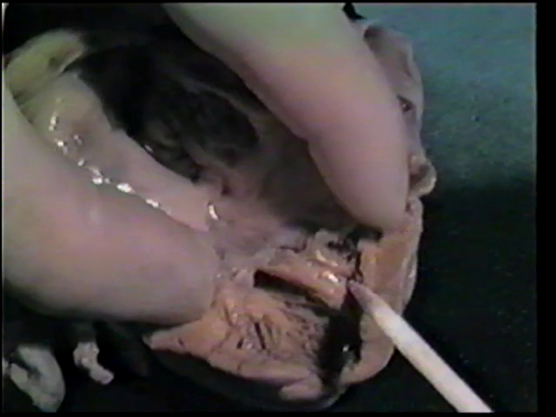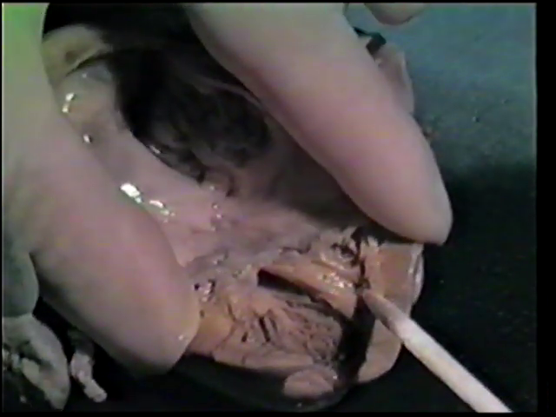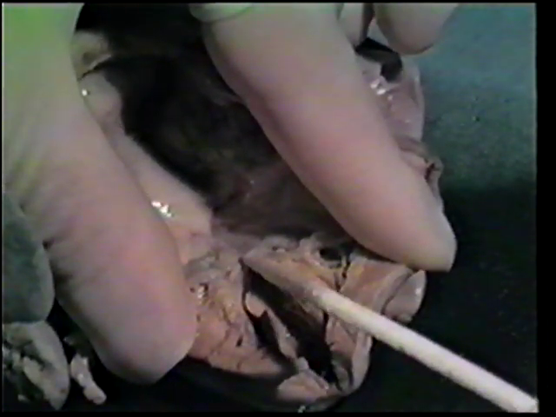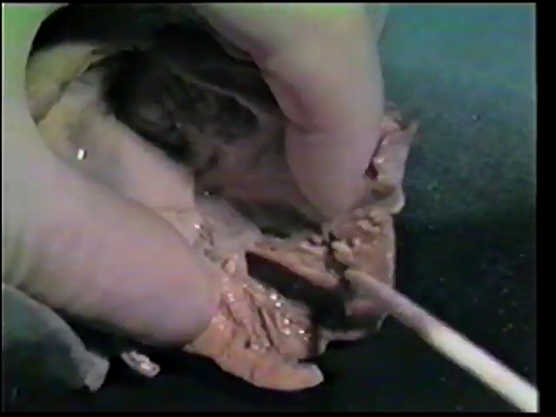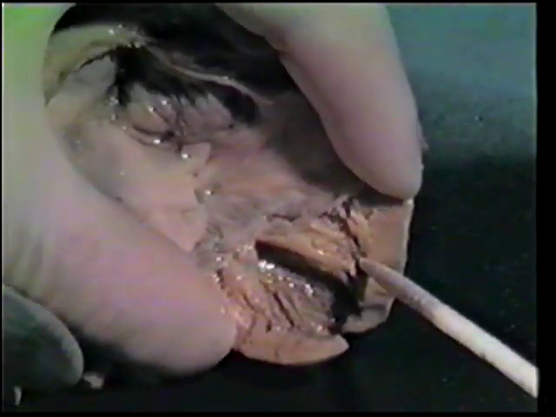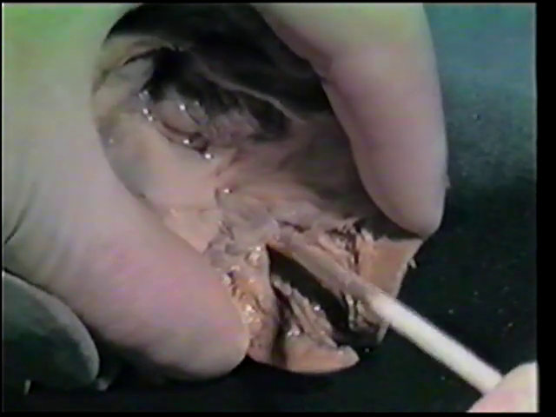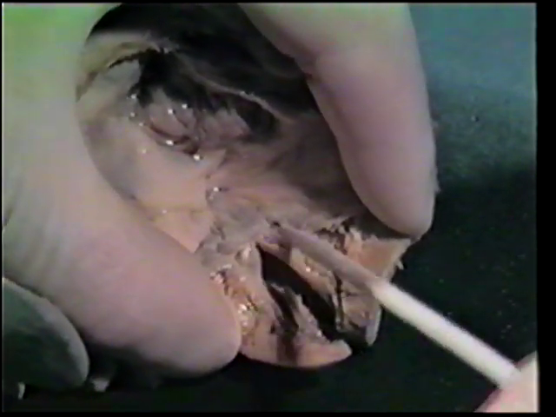And this malformation is described as an arcade lesion. So the papillary muscles are fused together across the tops, together with the valve leaflets. The name is an arcade lesion. There is lack of development of the tendinous cords across here.